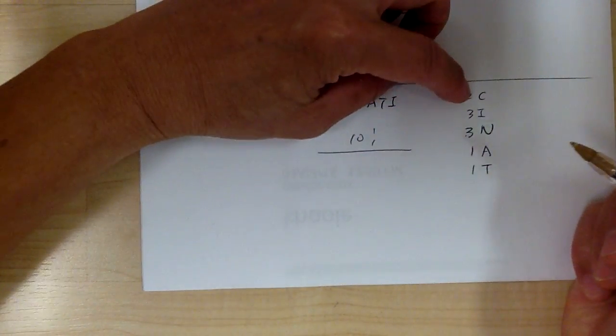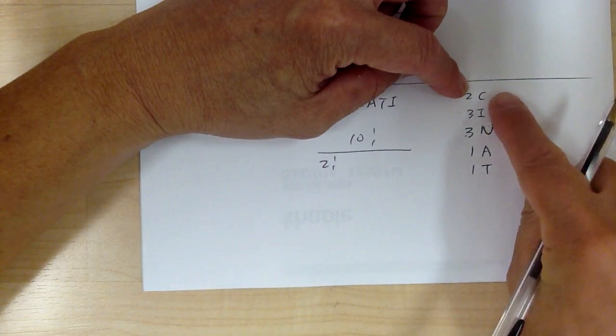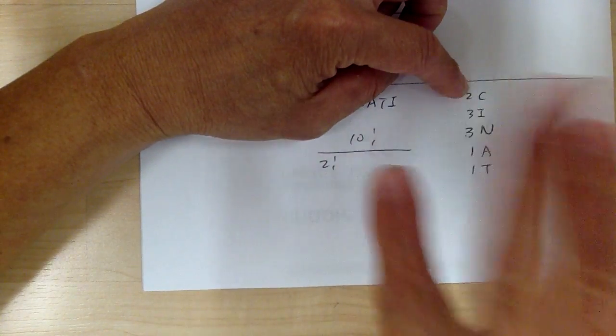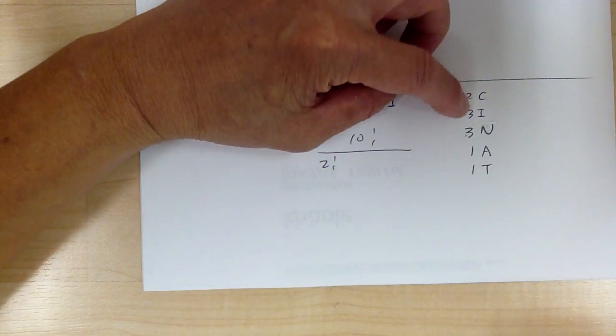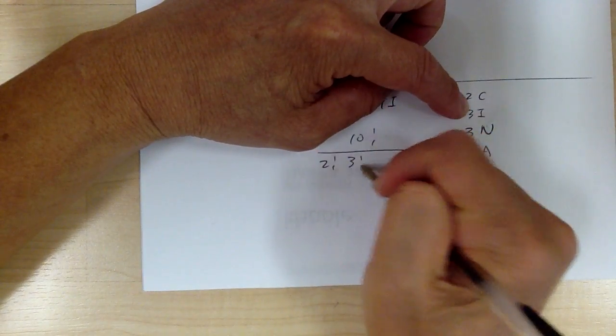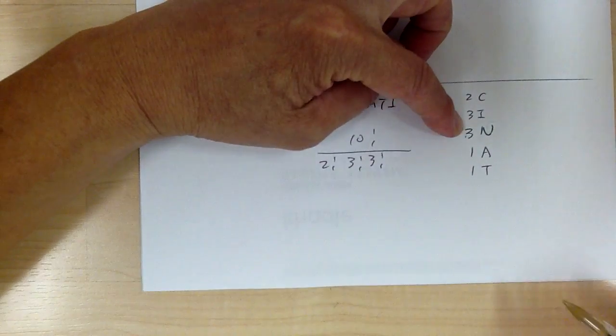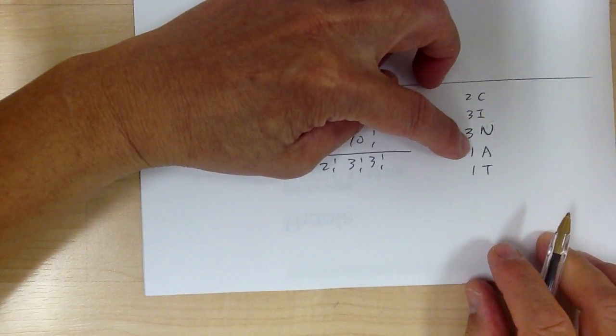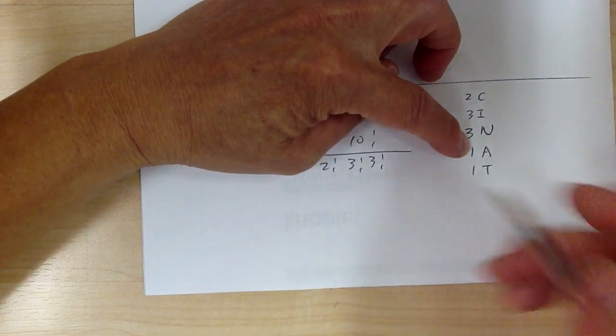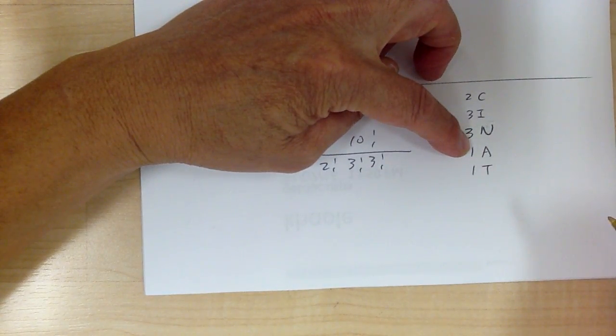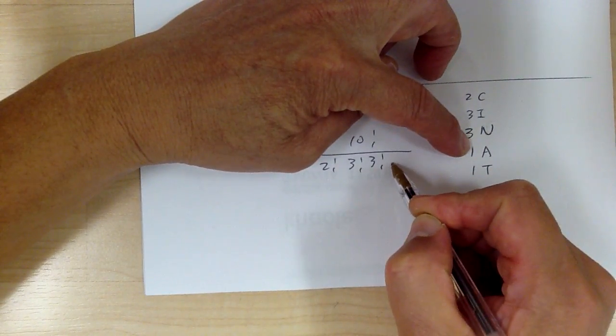From here, you divide by 2 factorial for the C, because when you switch the C and the C, you don't get a new one. You have 3 I's, so divide by 3 factorial, and 3 N's, so divide by 3 factorial. Technically you divide by 1 factorial too, but 1 factorial is 1, so it doesn't do anything.